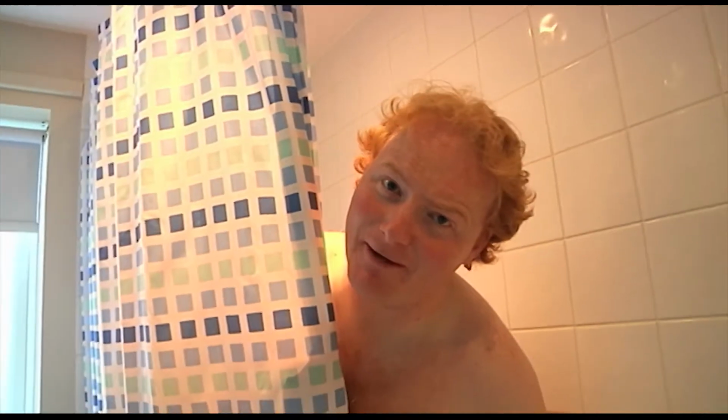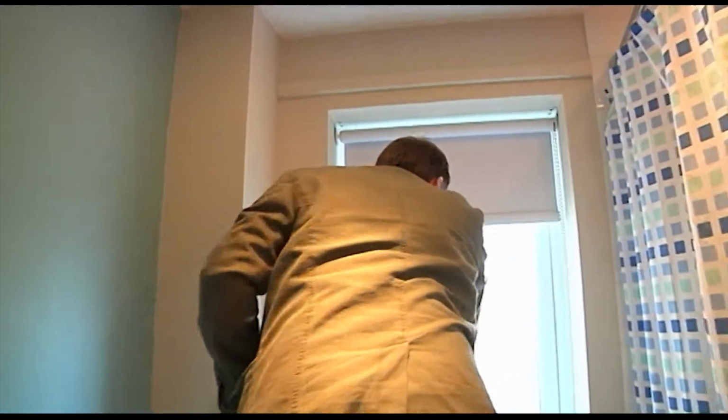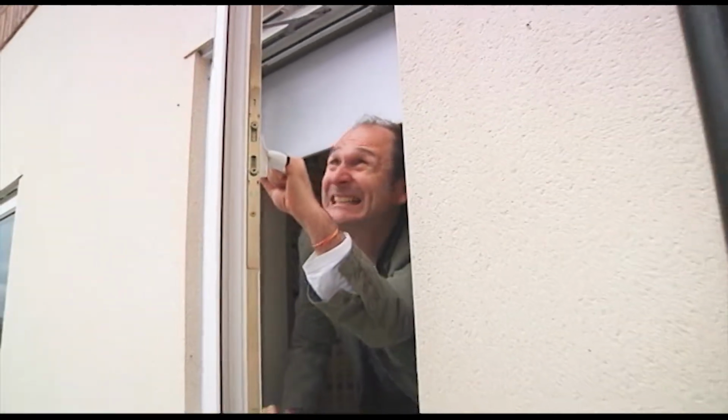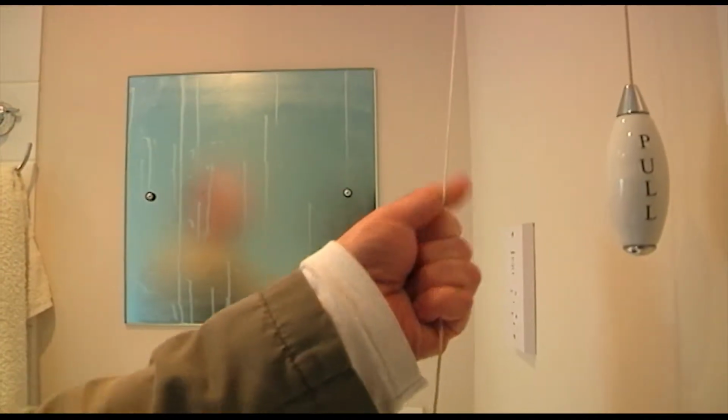So now we've moved on to the bathroom. Lee, what can we do in here? Well, always keep your windows open when you've had a bath and shower, and keep it open until the steam clears. And if you have an extractor fan, make sure that that's switched on as well.